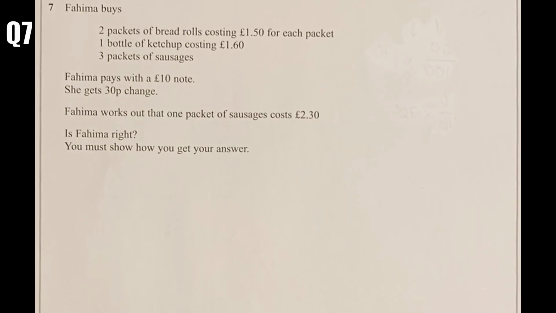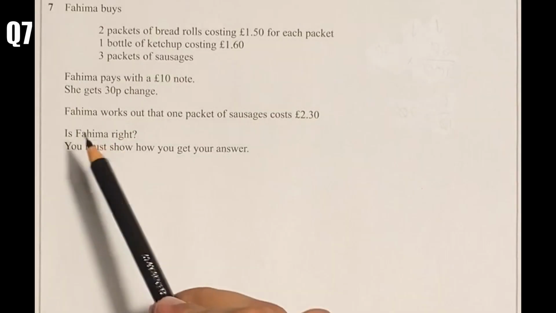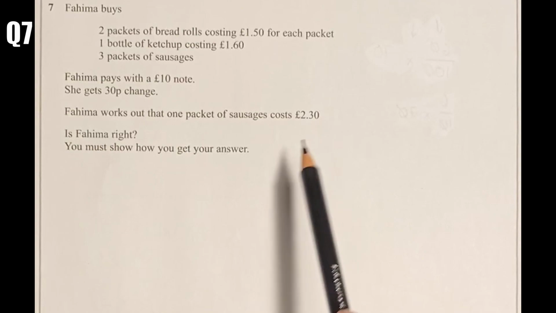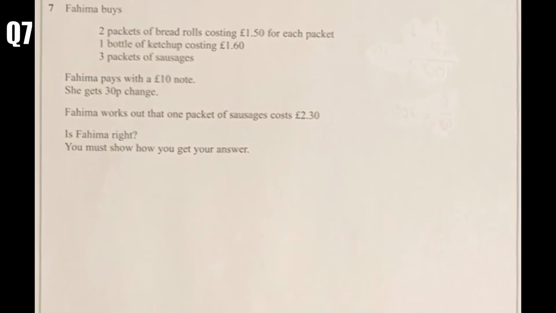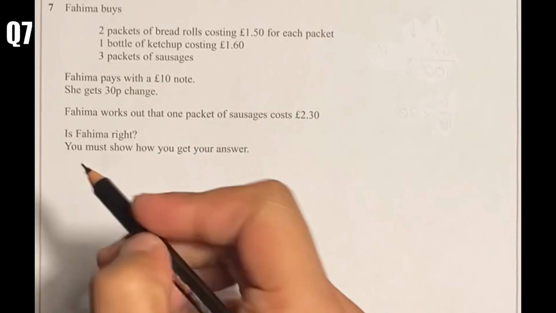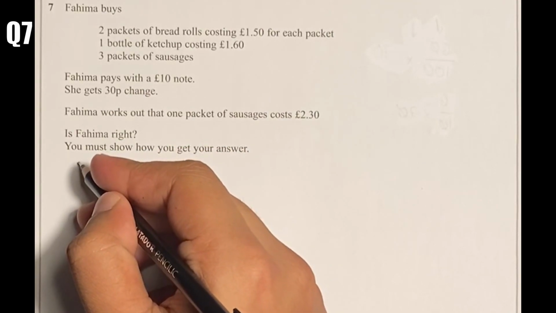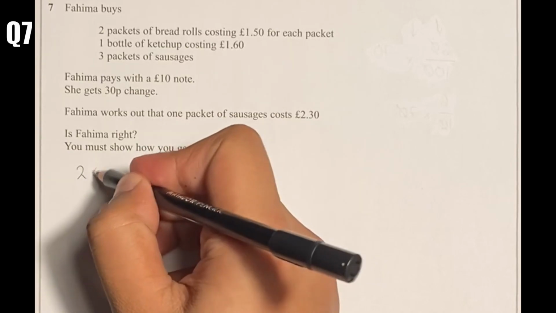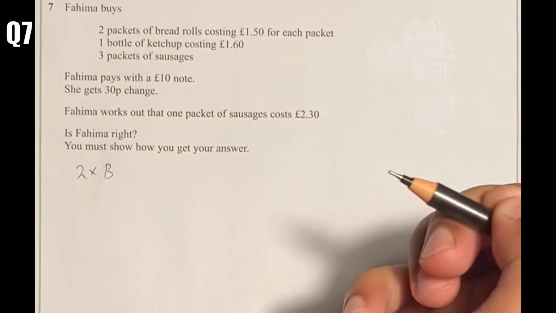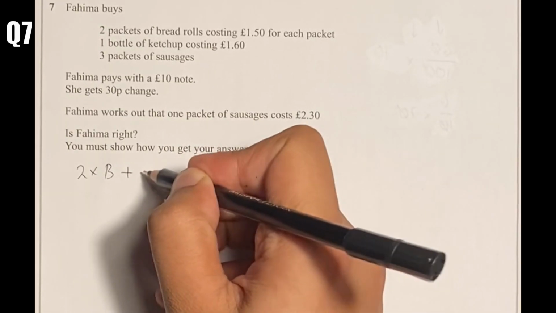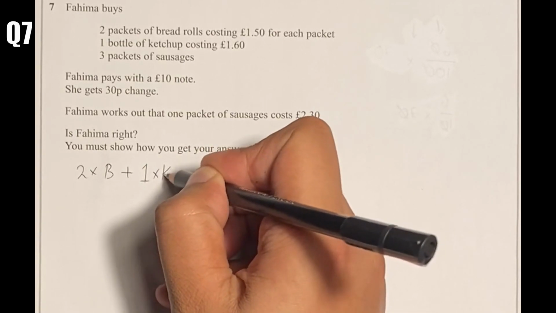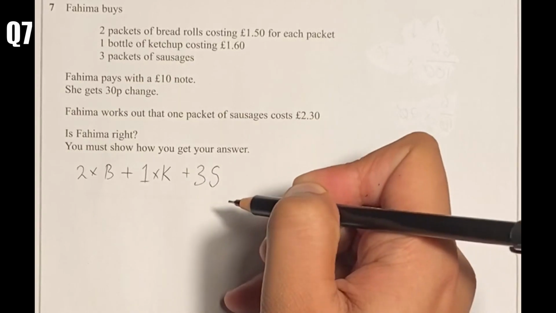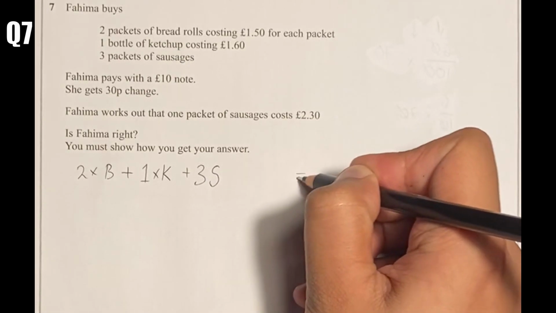Well, for starters, I'm going to ignore that last sentence, Fahima works out that 1 packet of sausages costs £2.30. We can worry about that right at the end once we've worked out some numbers. So, first things first. She buys 2 packets of bread, so for bread, I'm going to use B. So, 2 times B for bread. She buys 1 packet of ketchup, so I'm going to use K, 1 times K. And she buys 3 packets of sausages, which I'm going to refer to as S from now on, and she pays with a £10 note.